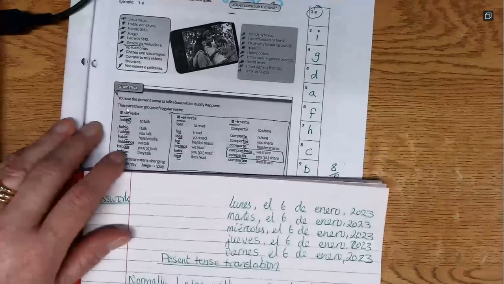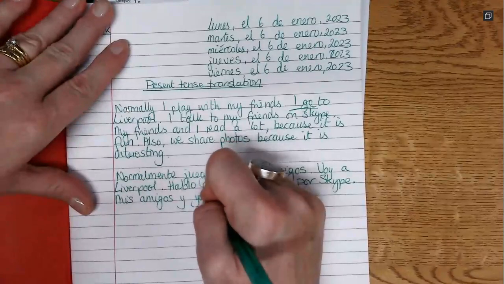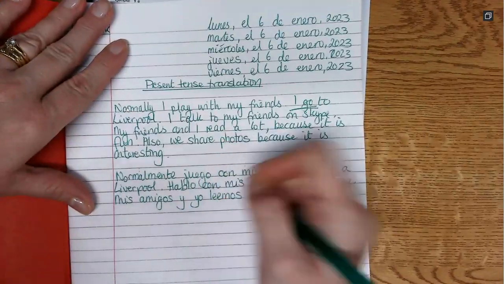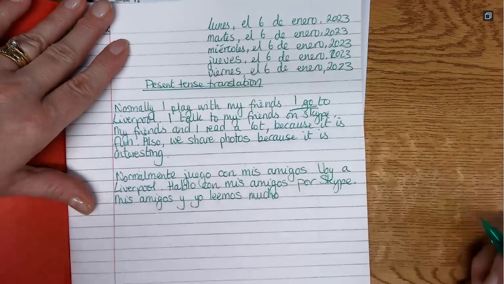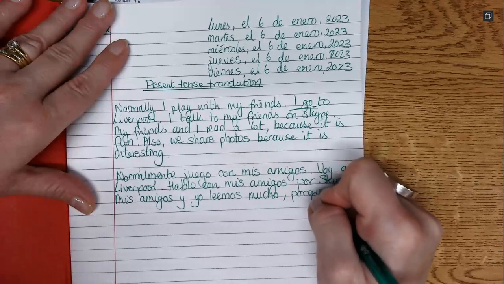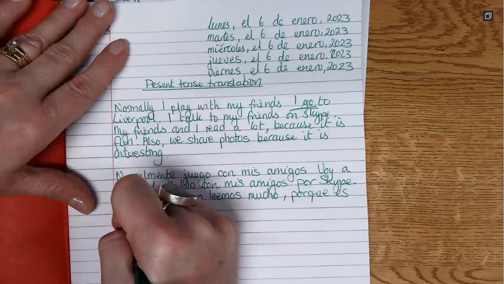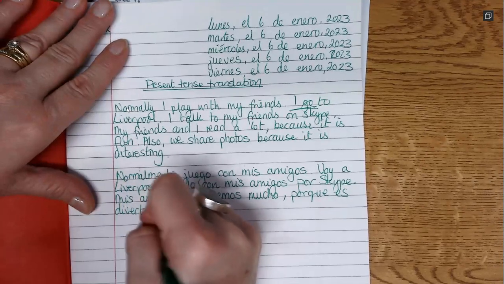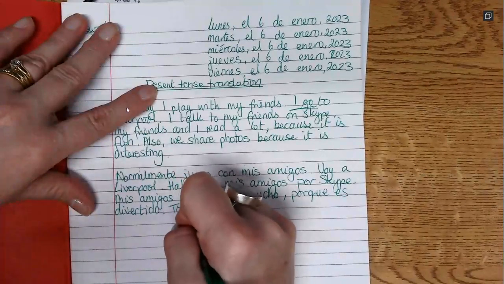Right, we read then, isn't it? So let's have a look. There it is. We read, leemos. So mis amigos y yo leemos a lot, just much, as I said when I was going through it. So mucho, because it is fun. Porque es divertido. Good.